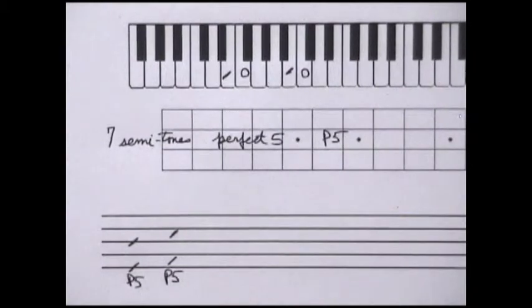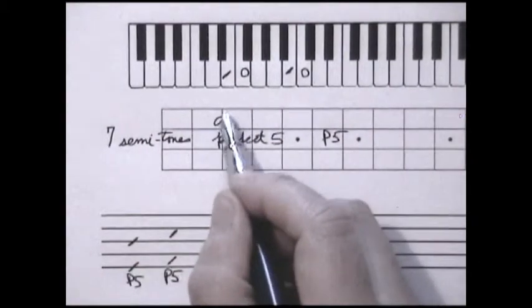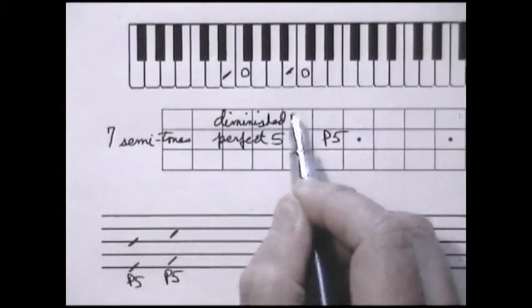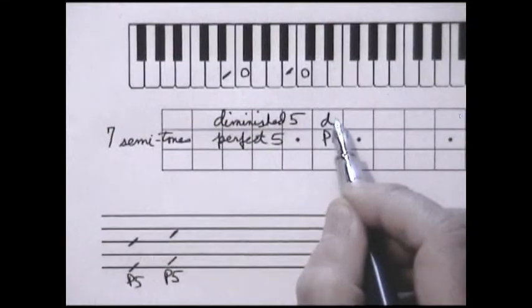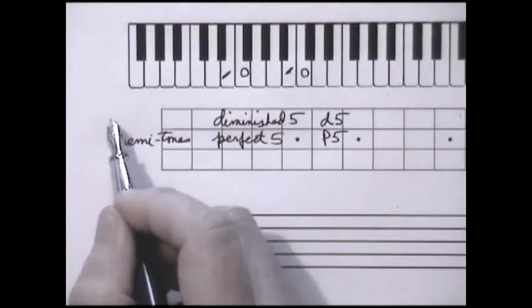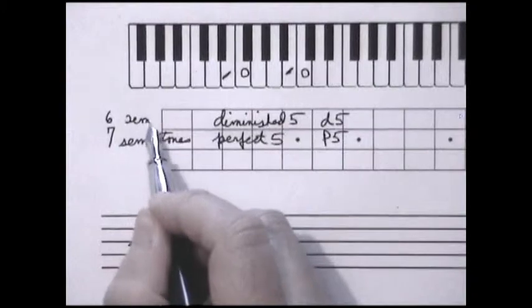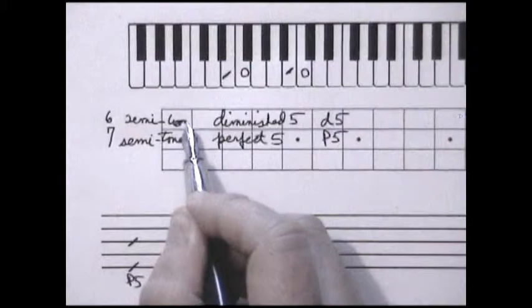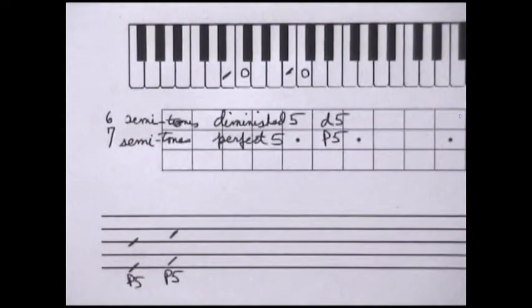If we have one semitone less than a perfect fifth, that interval of a fifth will be referred to as a diminished fifth, abbreviated d5, has 6 semitones. Note that we don't use the word minor fifth, nor do we use the word major fifth. It's perfect fifth, diminished fifth, and as we'll see in a moment, augmented fifth.